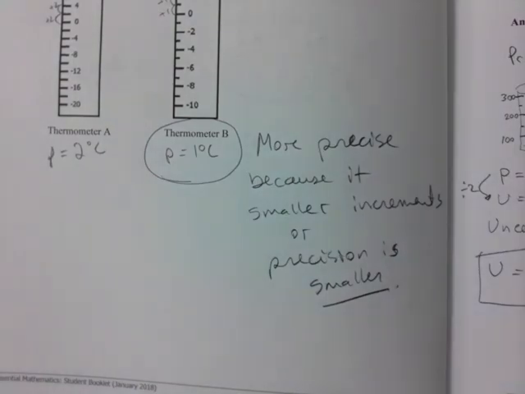That's it. Right? Precision of 1 second. Okay. All right.